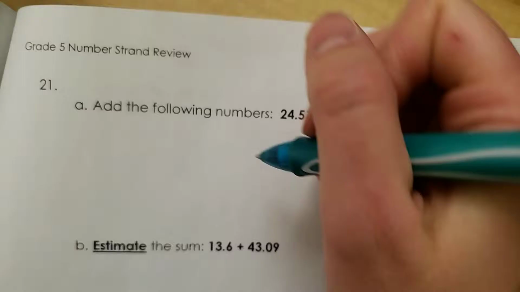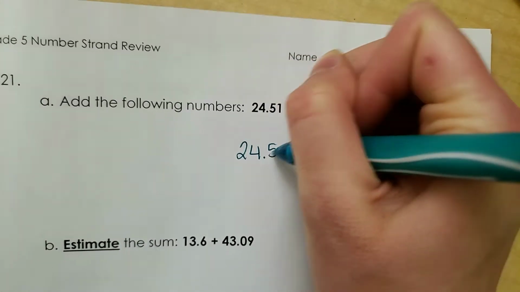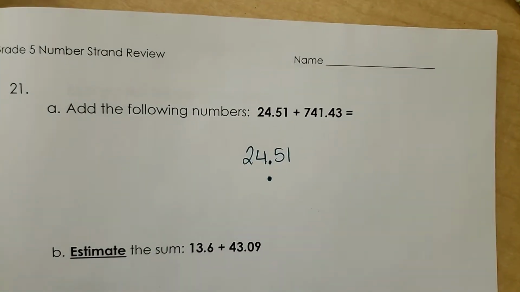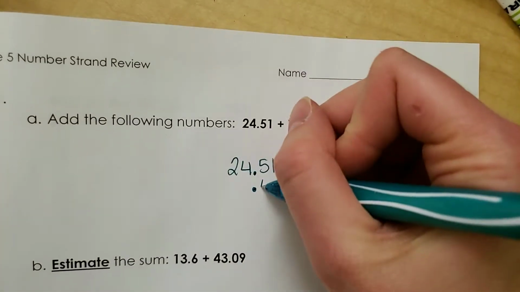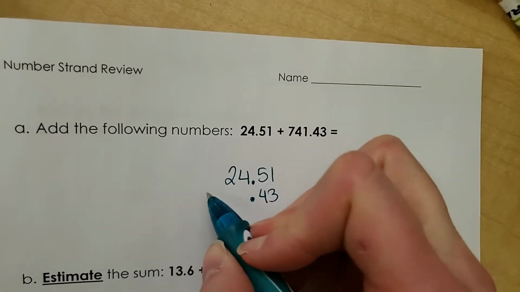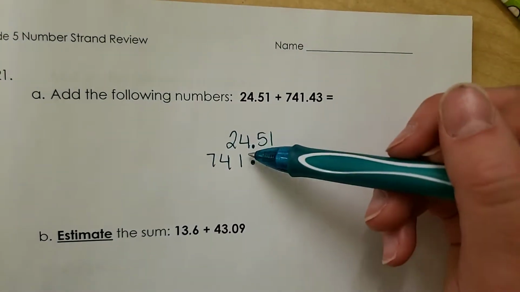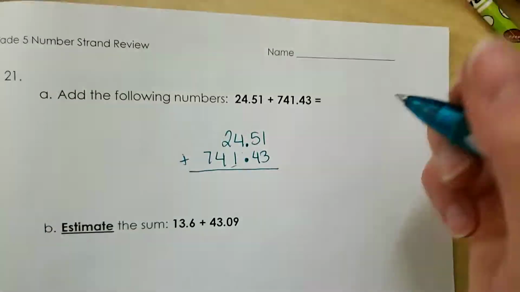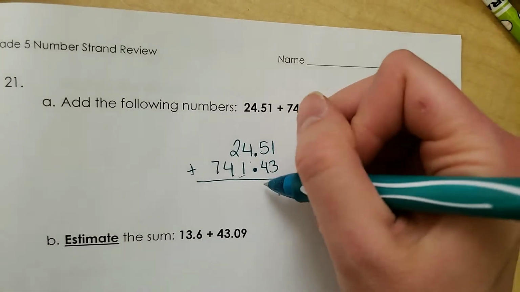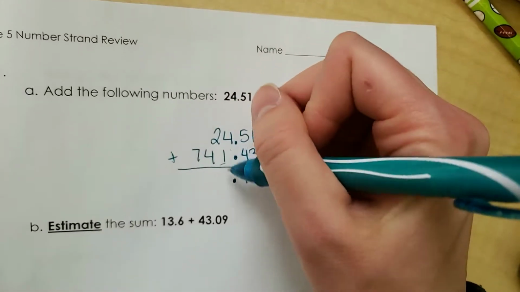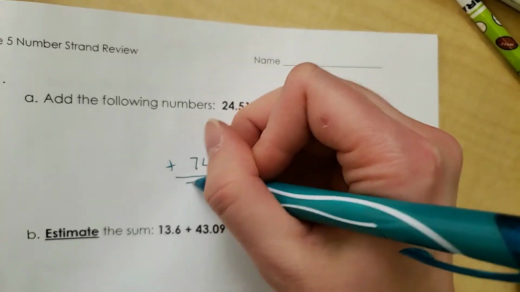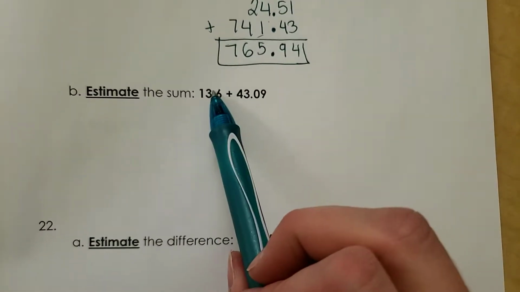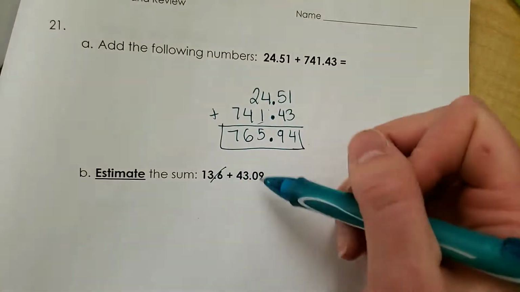Add the following numbers, so we've got to put them one on top of the other, and remember we're lining up the decimals like they are buttons. So what goes on this side is 4 and a 3, and then 7, 4, 1. They line up like this. 7 doesn't have anything on top of it. We could flip them, it doesn't matter because it's adding. 3 plus 1 is 4, 5 plus 4 is 9, put my button. 4 plus 1 is 5, 2 plus 4 is 6, and 7. So there's my answer there. Then estimating, we're rounding so that there's no decimals, so we're really going to get rid of that and that.